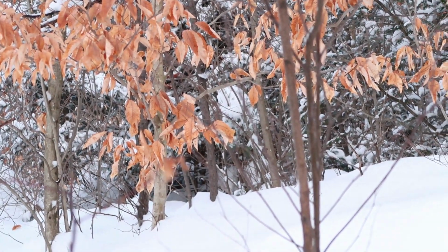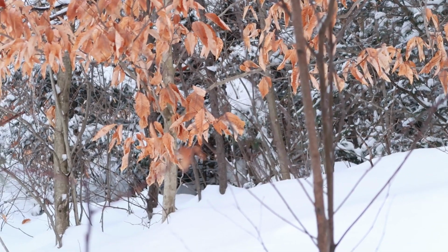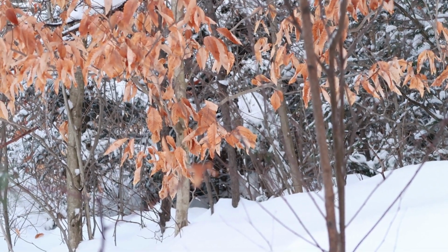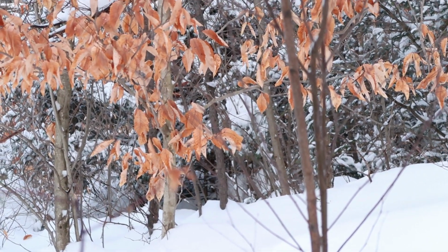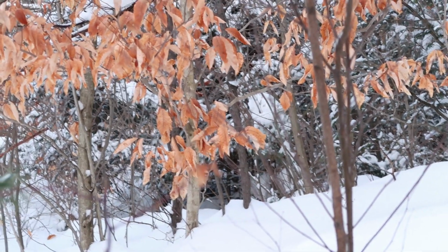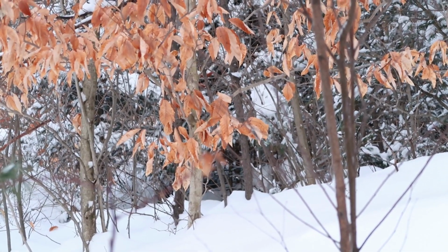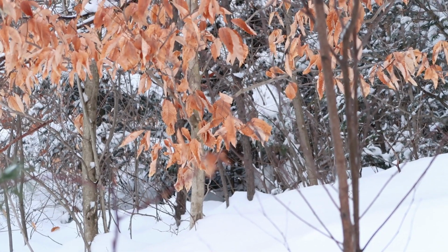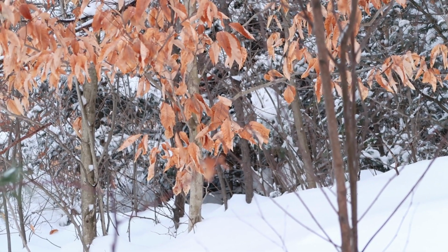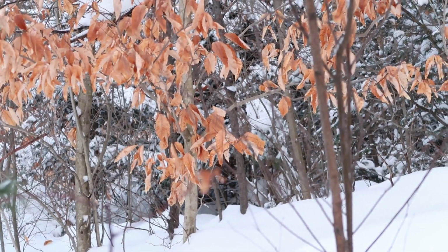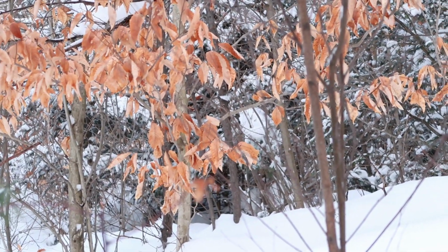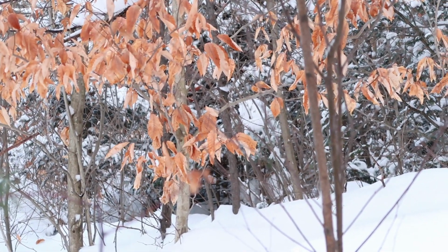In this morning light, which is casting a little bit of a pink tone, it's a little orangey even. In midday, it looks more tan. So even the colors that you think are here change depending on the lighting.